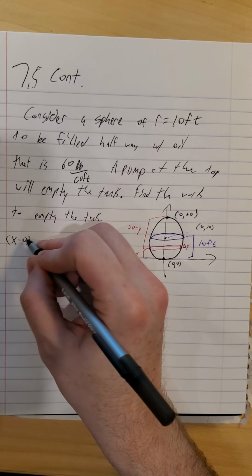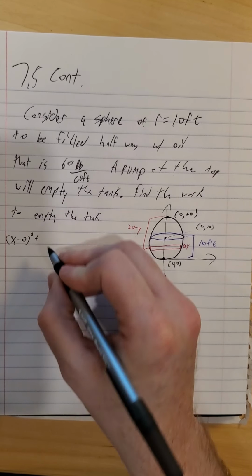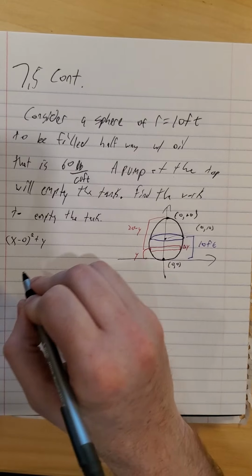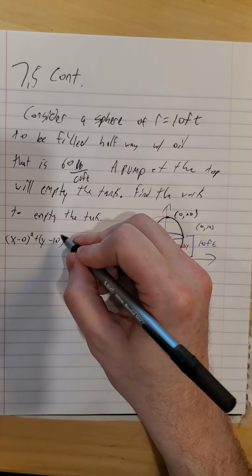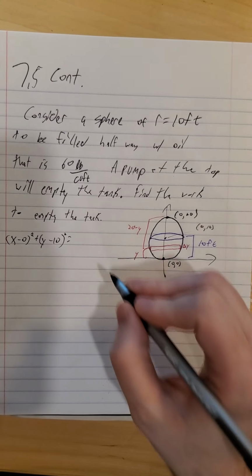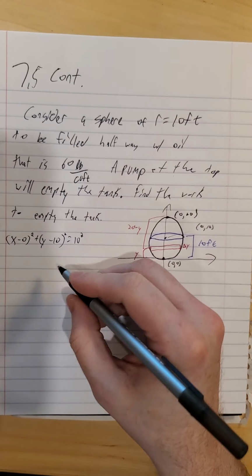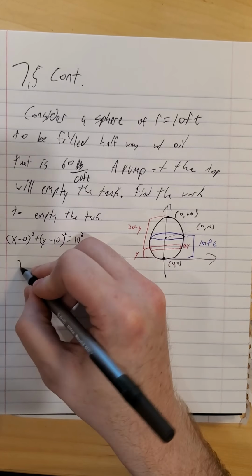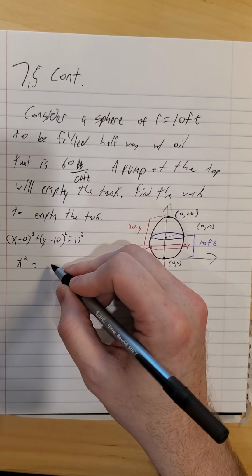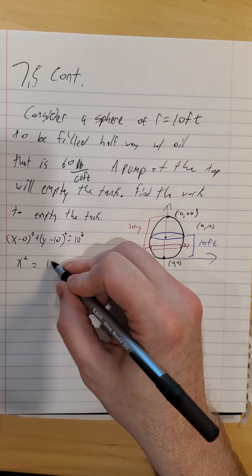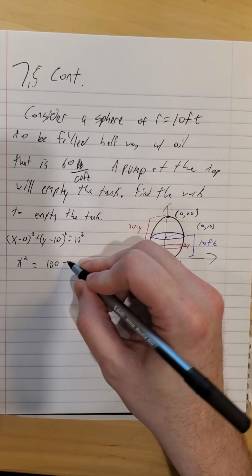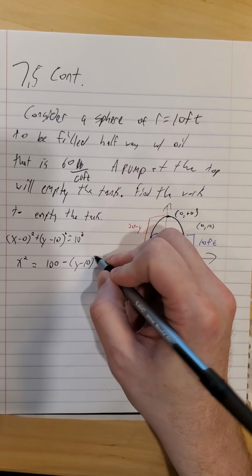So x minus 0 squared plus y minus 10 squared is equal to radius squared. So then x squared is 100 minus the quantity y minus 10 squared.